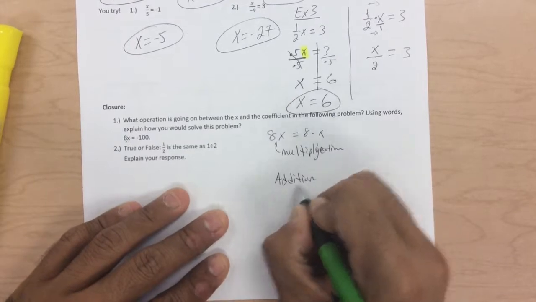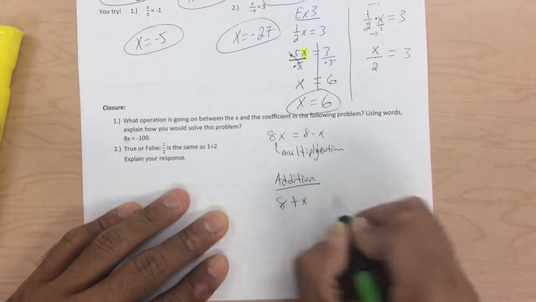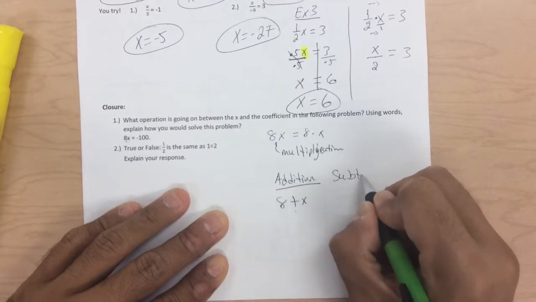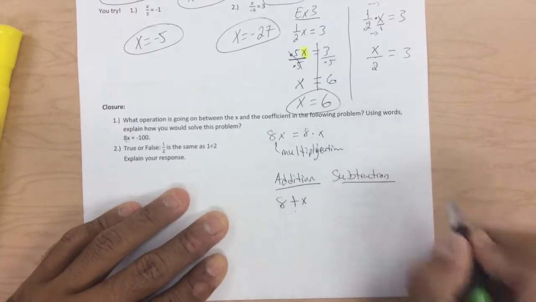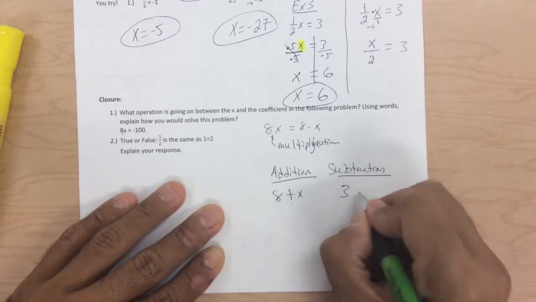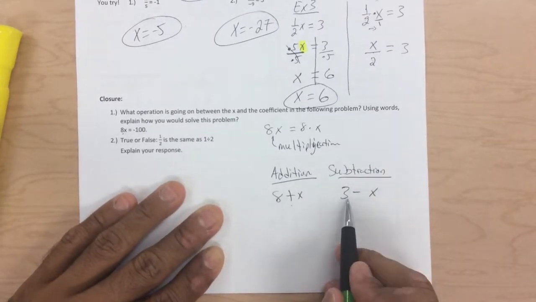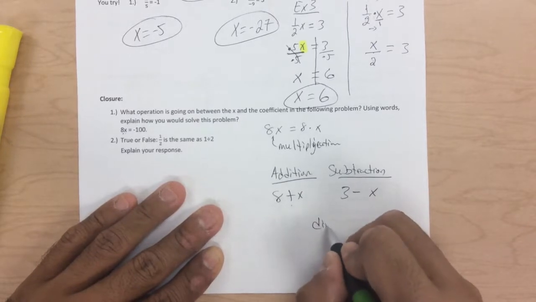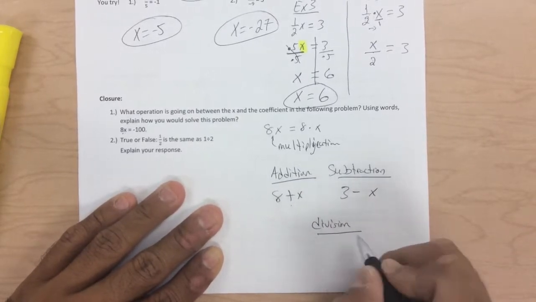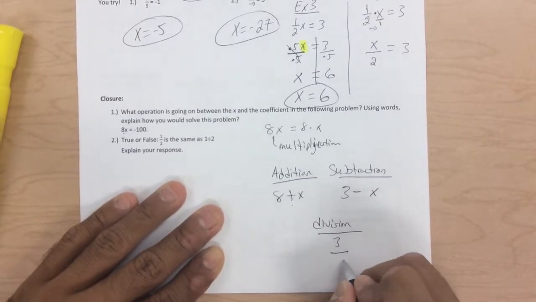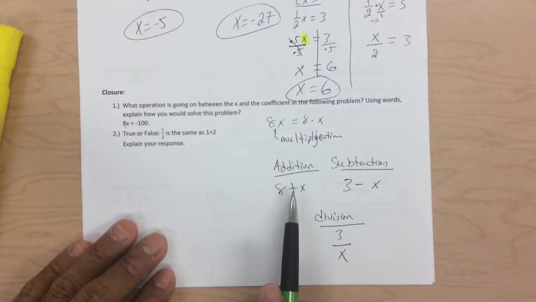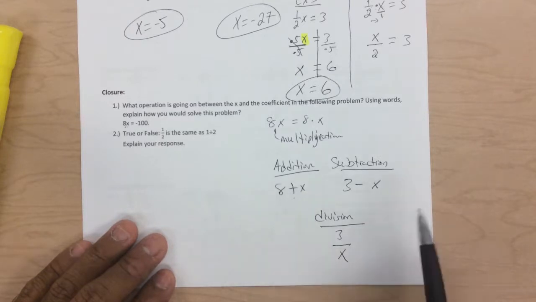Now, let me go a little bit further and let me show you what it looks like if it was addition. 8 plus x. You see the plus? Subtraction. 3 minus x. Okay, between the number and the x, there's a minus. And division. 3 divided by x.